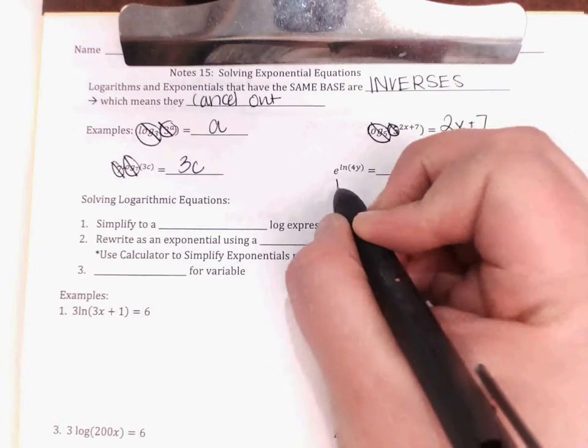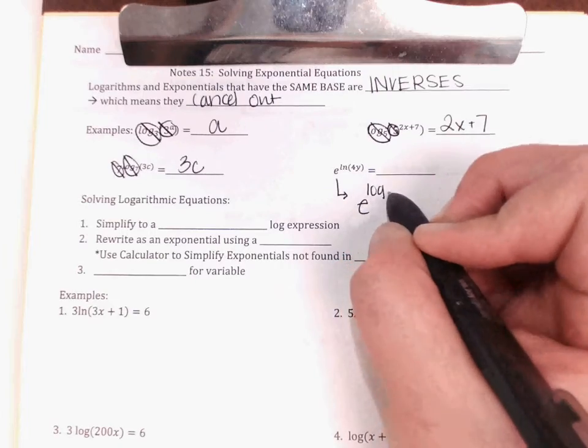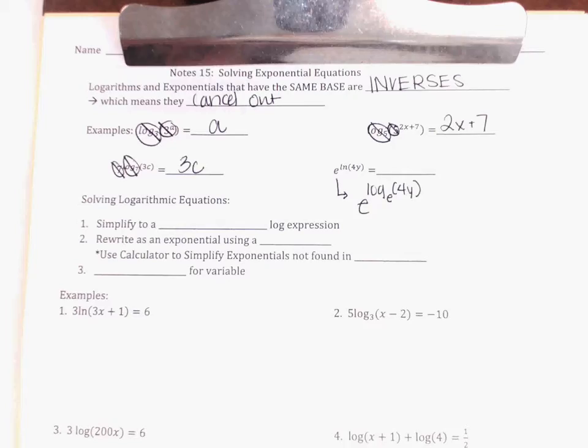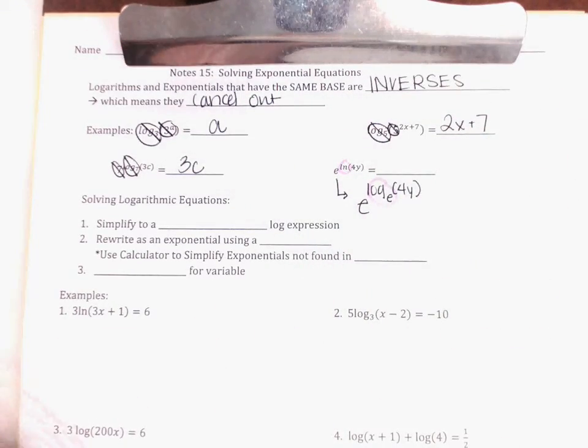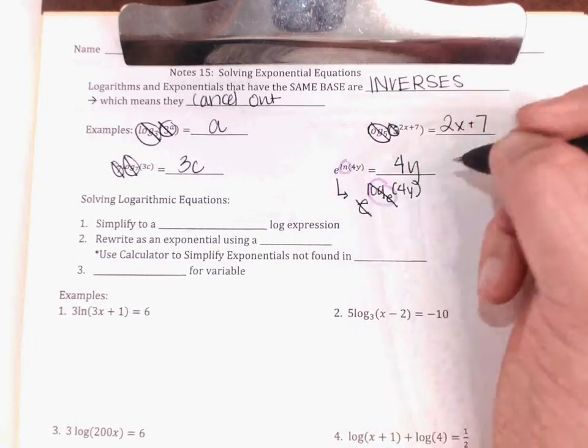Okay, now the last one is e to the ln. But remember, what is ln the same as? That's the same as a log base e. Remember that ln and log e are the same. And so if it's an ln on an e, what can happen? Cross out, you just get a 4y.